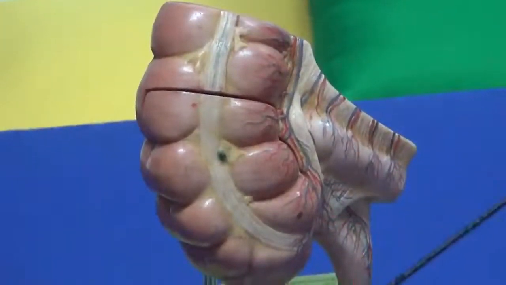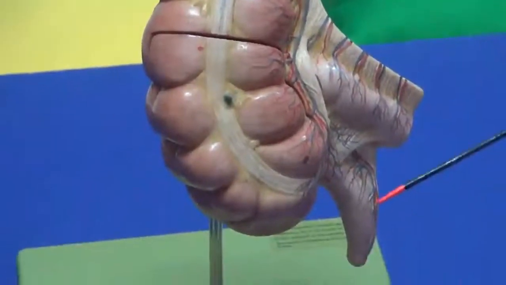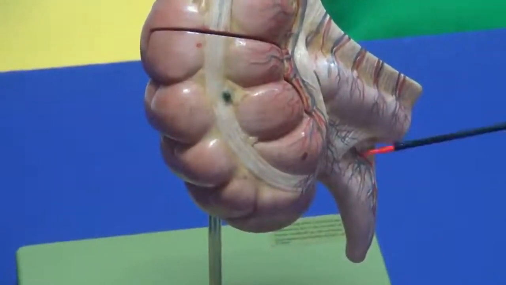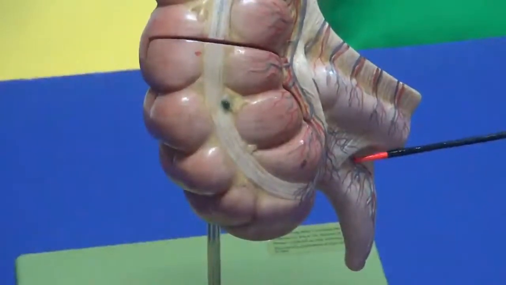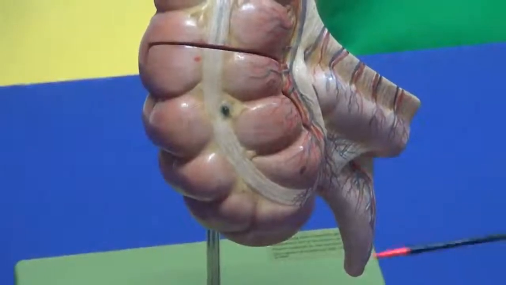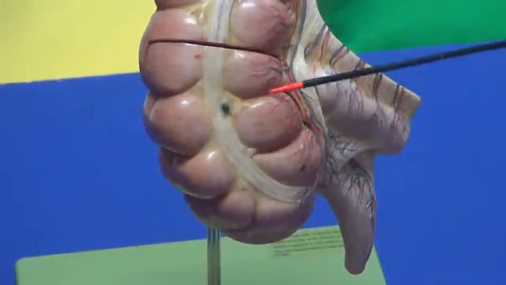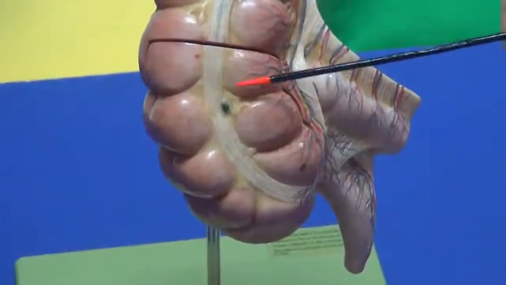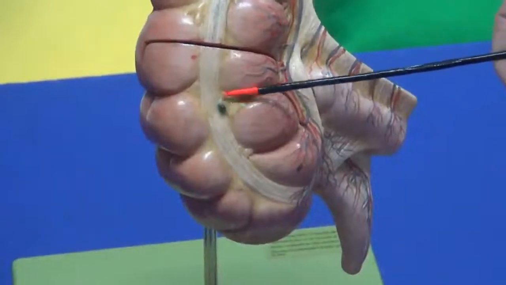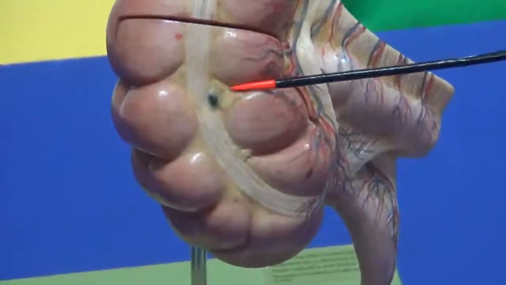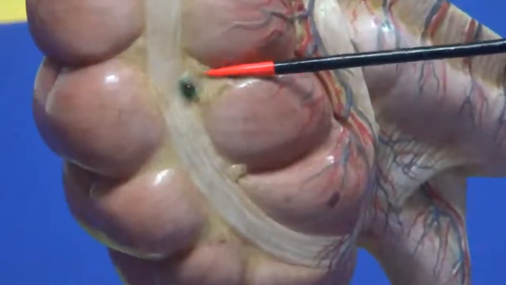Okay, this is appendix, base of appendix, tip of appendix. The appendix has mesoappendix, and you can see the appendicular artery in the mesoappendix. This is one haustra, one circulation, and if you can see, there's a small pouch-like peritoneum here. That's the appendices epiploicae, yellowish because it contains fat.